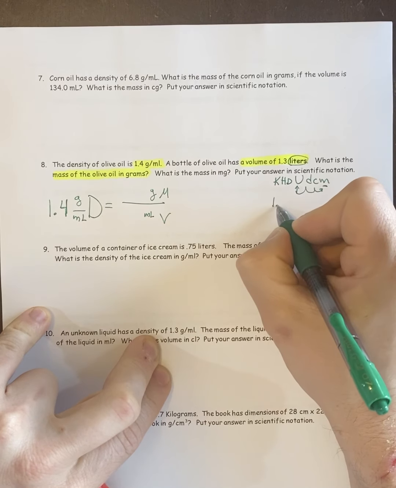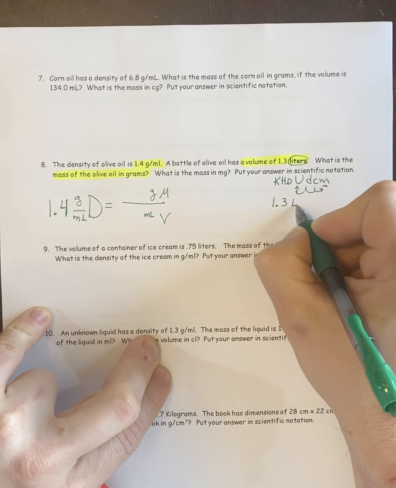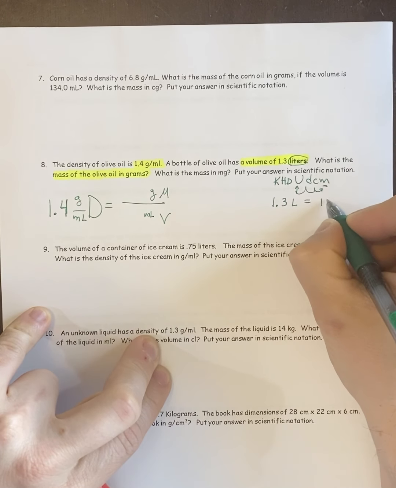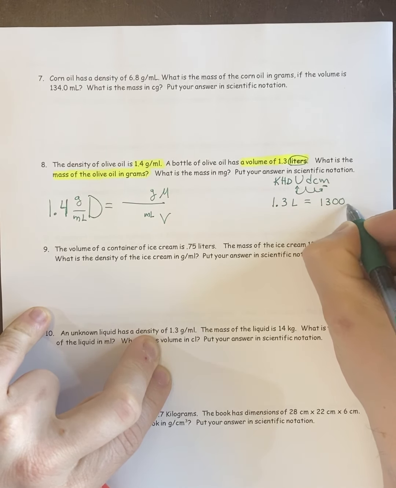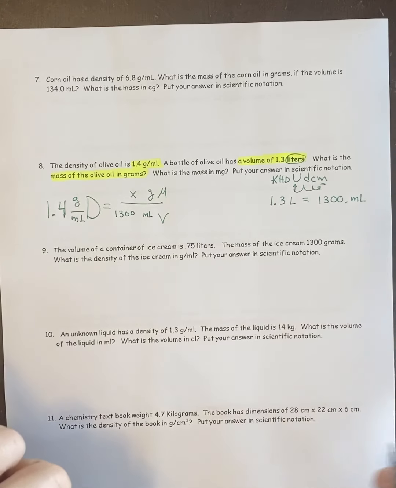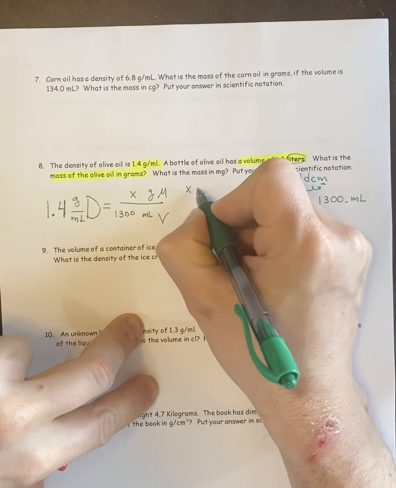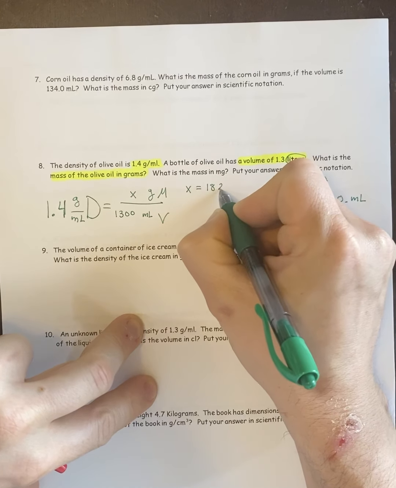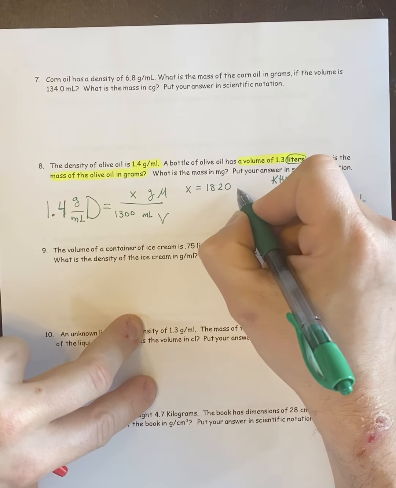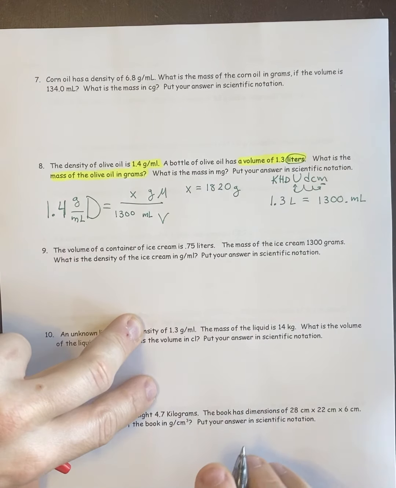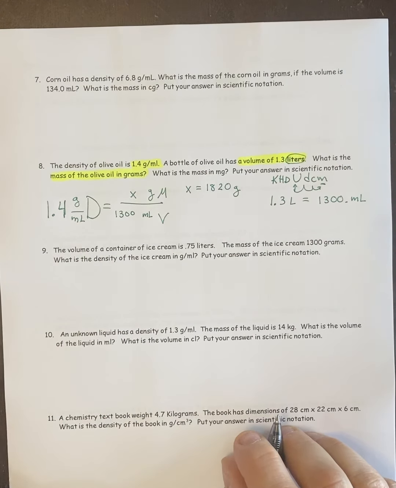So 1.3 liters is 1,300 milliliters. Then I'll solve for x in grams. So I cross multiply, I solve for x, and I get 1820 grams. So that's my final answer for this part.